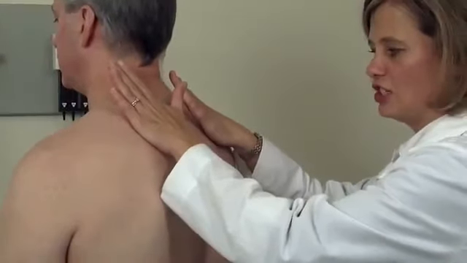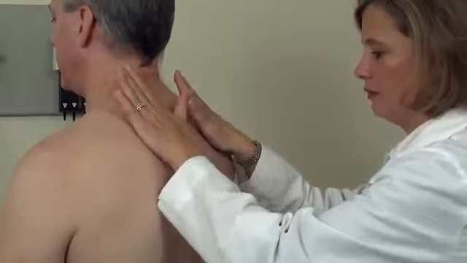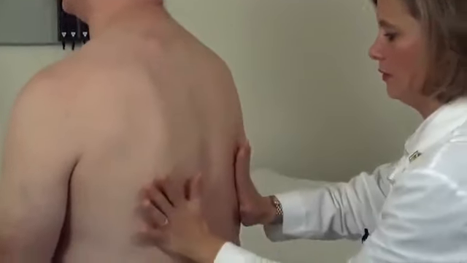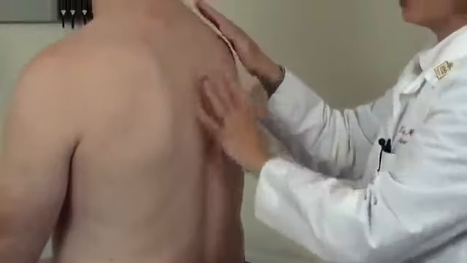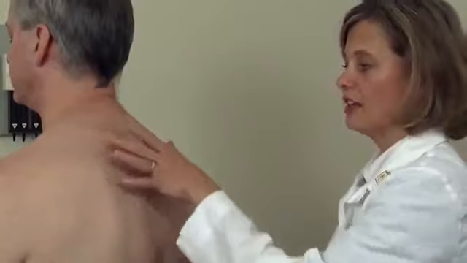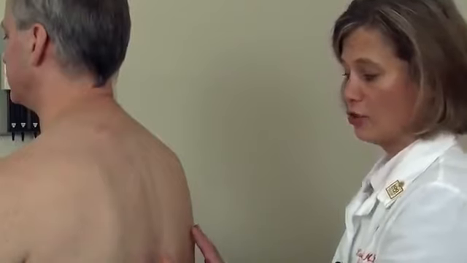I can feel a vibration here, and it's equal on both sides. So continue to say 99. 99. Okay. 99. All right, and so if everything seems equal in terms of vibration on both sides, what I'm hearing him say, then that helps me to show that there's no consolidation and there's no areas of decreased air movement.